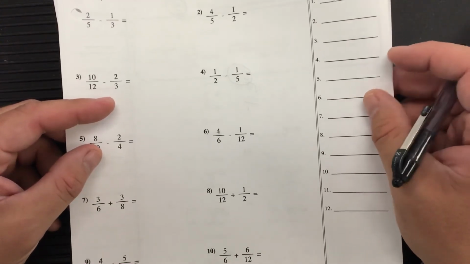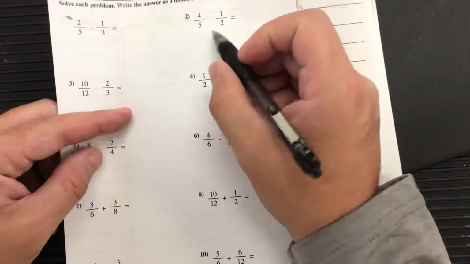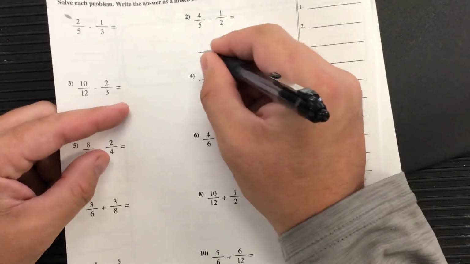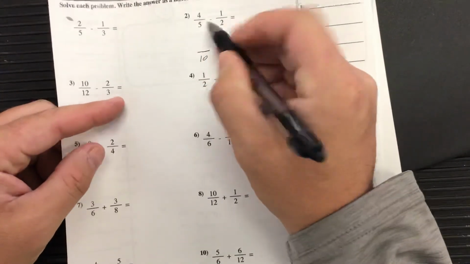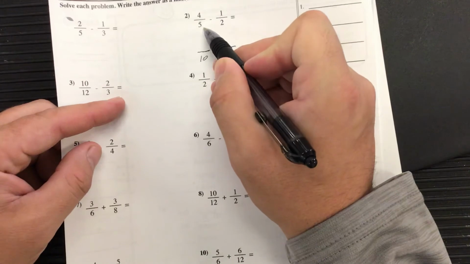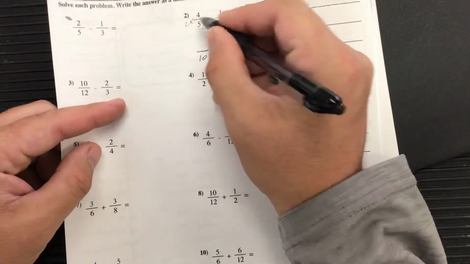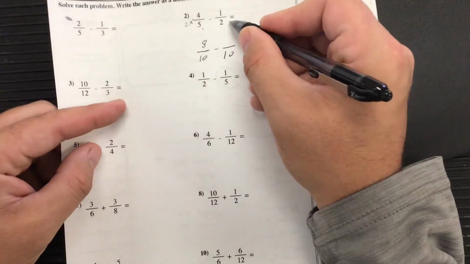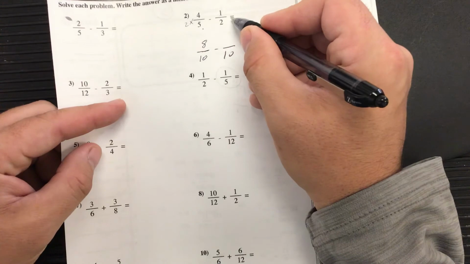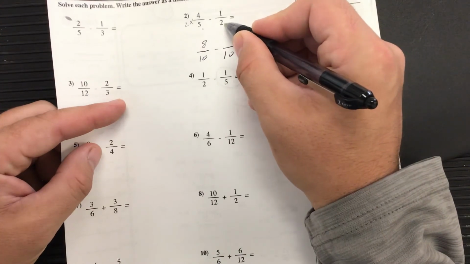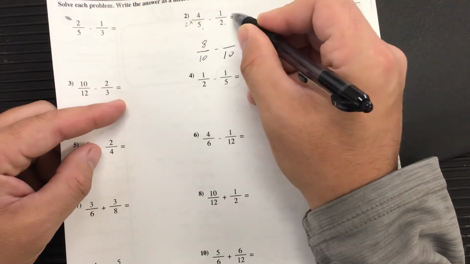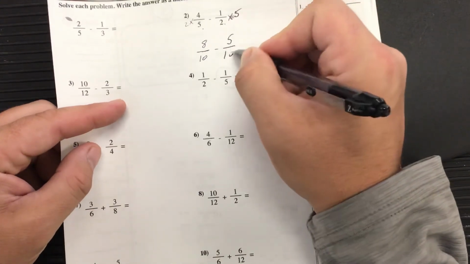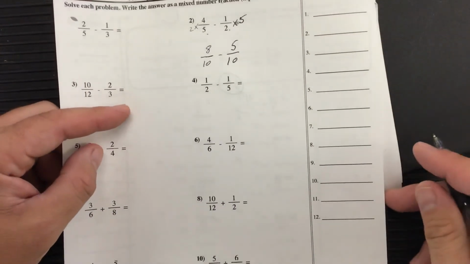Common denominator. Just a minute. I'll help you get started for number 2. What's a common denominator of 5 and 2? 10. So how do I get from 5 to 10? Times 2. So what do I have to do to the top? 4 times 2, which is 8. The right side, how do I get to 10? Times 5. So what's 1 times 5? 5. Okay, so that one is just about done for you.